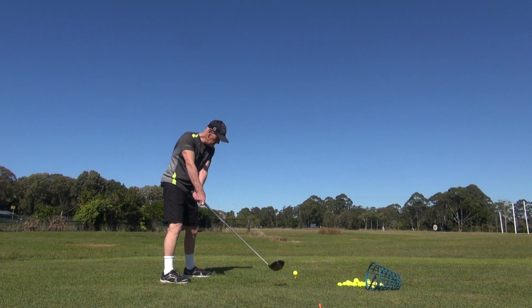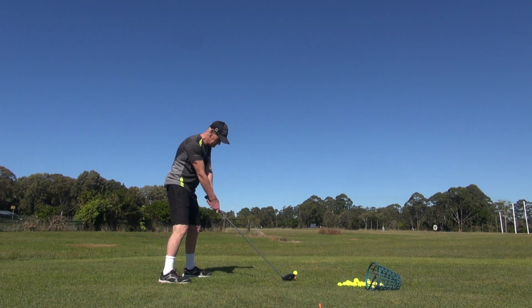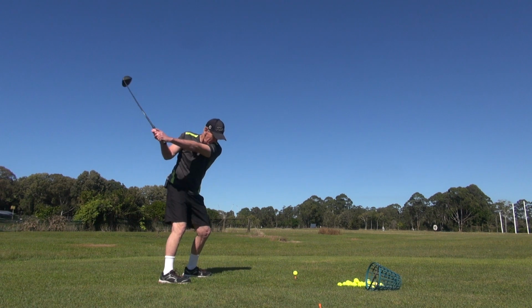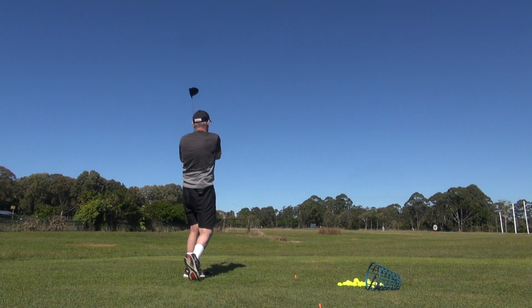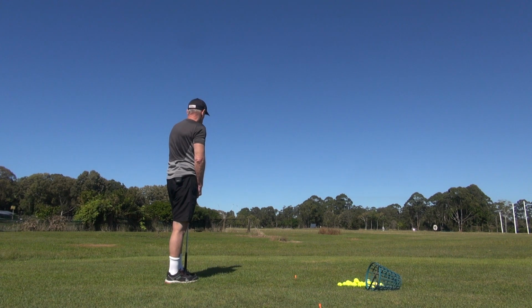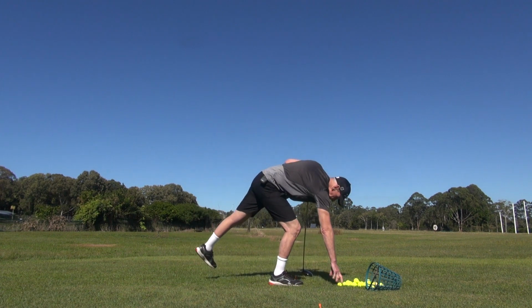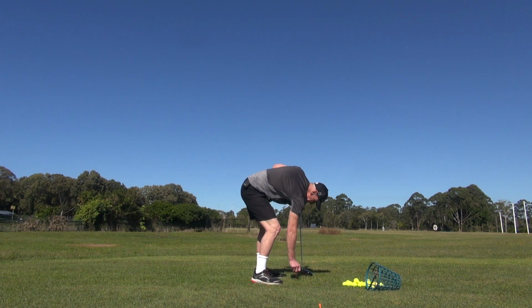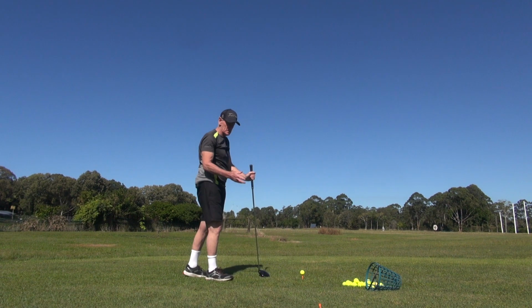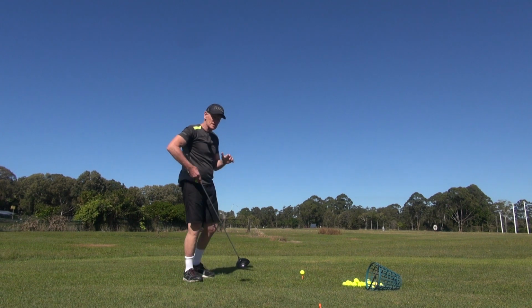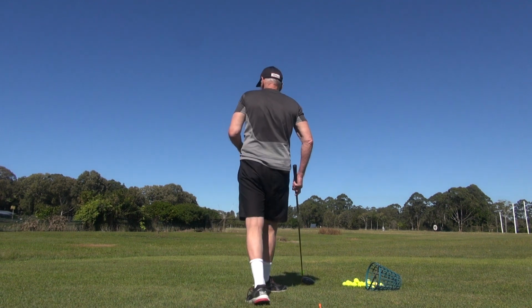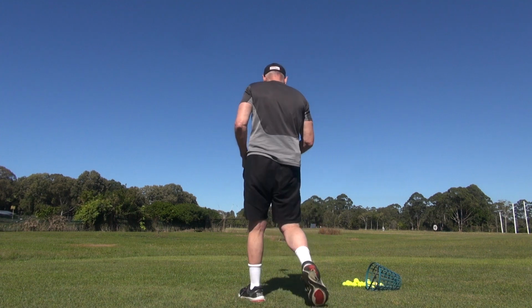So I'm trying to do that, guys. Now that's feeling that the club face is dead shut, and that ball coming into the ball was actually a little bit open, so you get that slight push, but it's a straight push. It's not going over here.